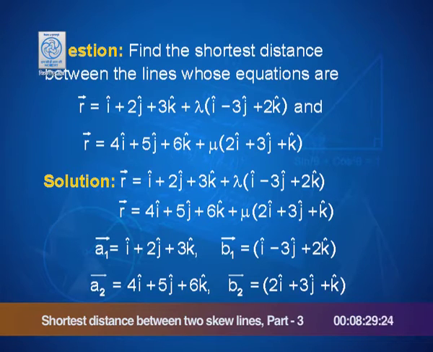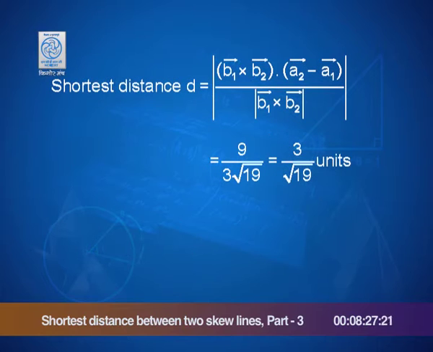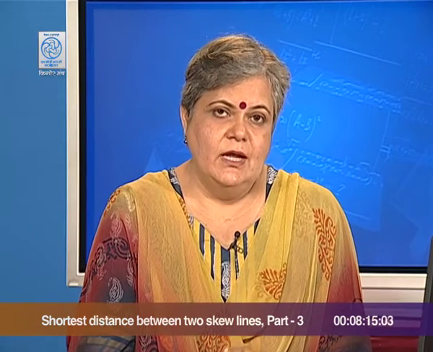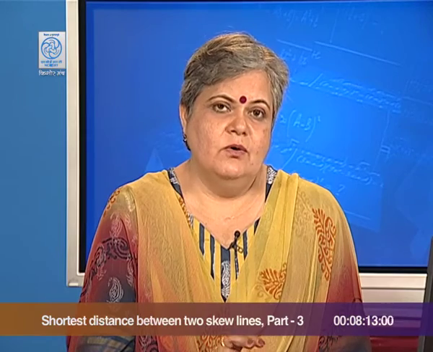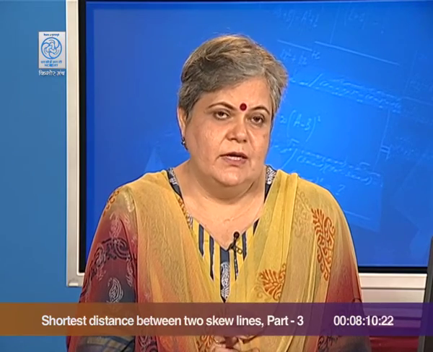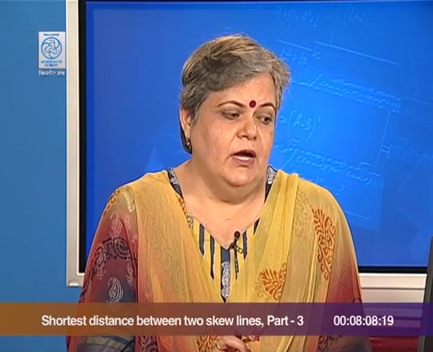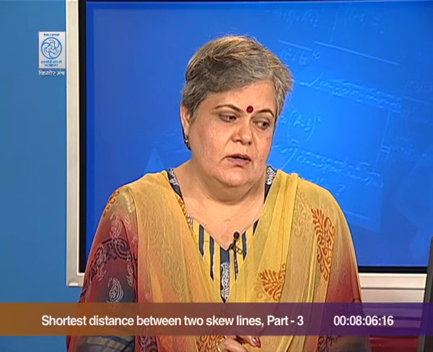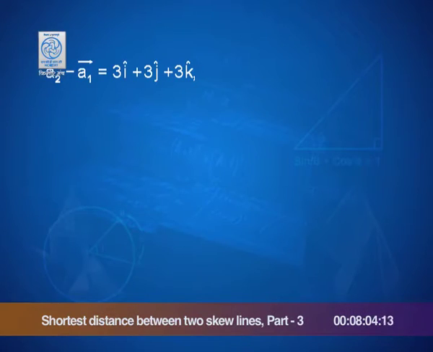What I need in the formula is B1 cross B2, I need the A2 minus A1 vector, I need the dot product of these two, and I need the magnitude of B1 cross B2. So, it is a very simple straightforward calculation, all based on what you must have learned in the vector chapter. So, if I find A2 minus A1, I would get 3 i cap plus 3 j cap plus 3 k cap.